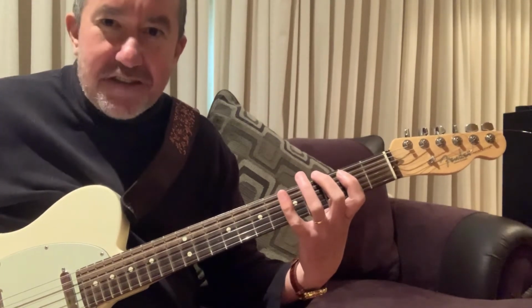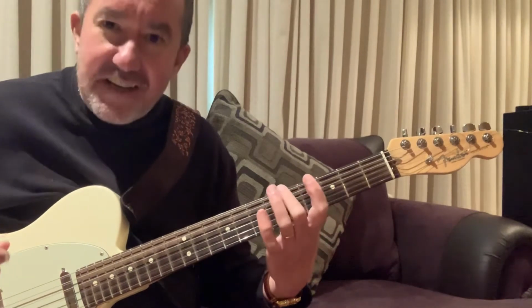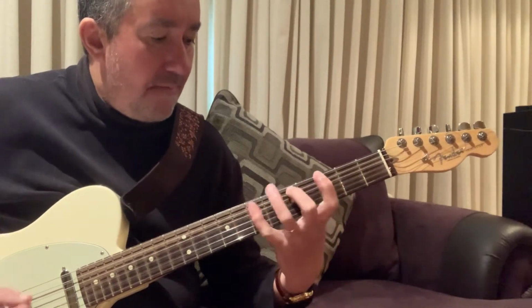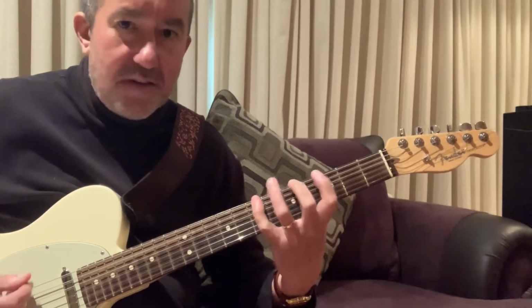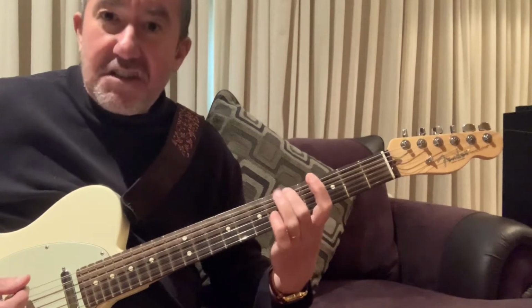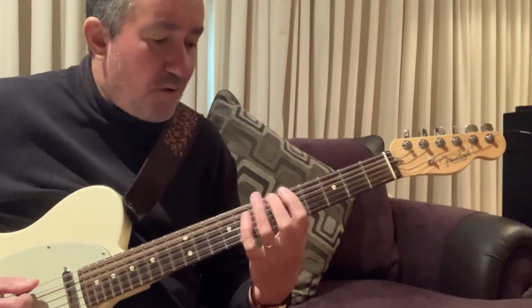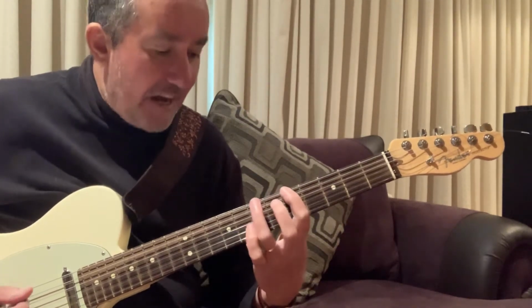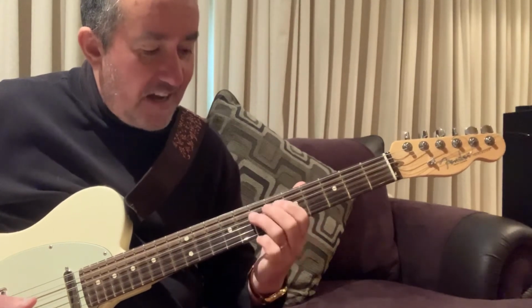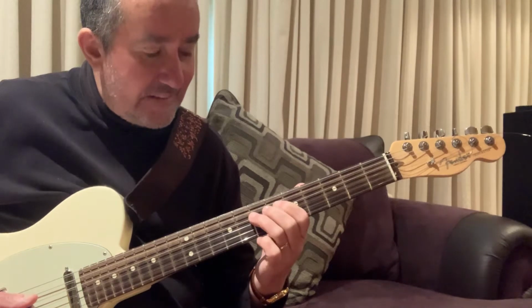Ionian mode. The second mode starts at the second note of the major scale of G. I'm going to play G like this. Right, 1, 2, 3, 4, 5, 6, 7, back to 1. Second note is A. Okay, so we start soloing in A. We know the notes need to be A, B, C, D, E, F sharp, G, A. Okay.